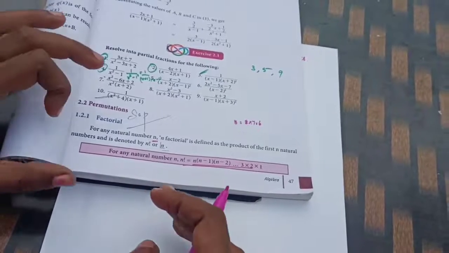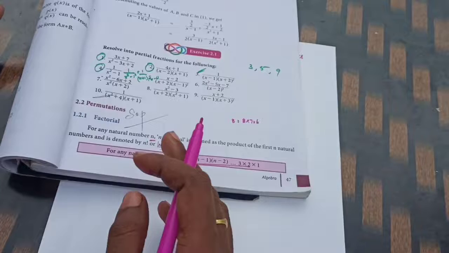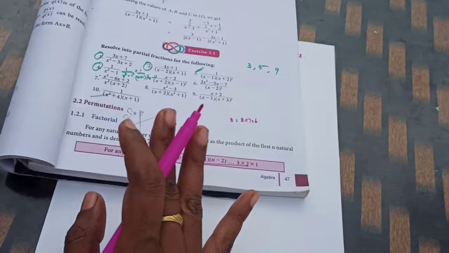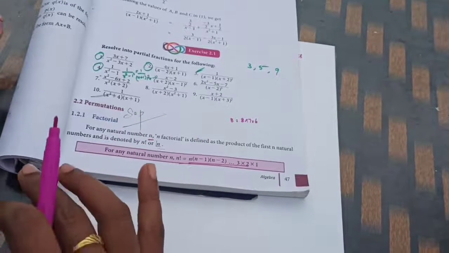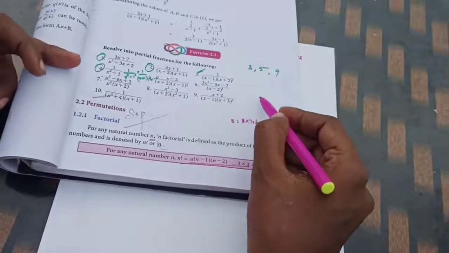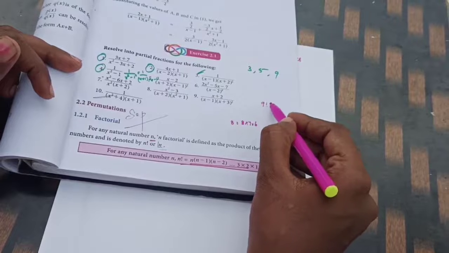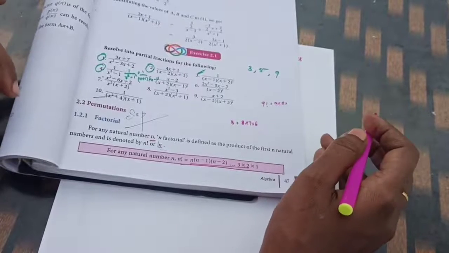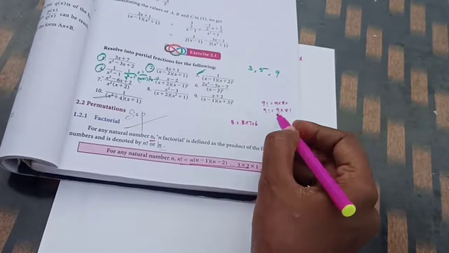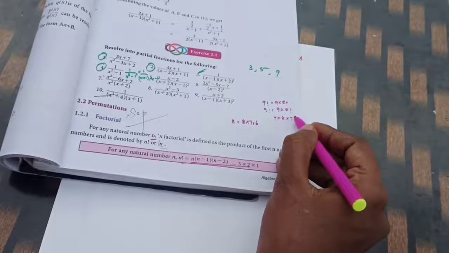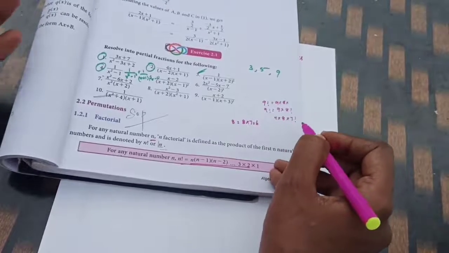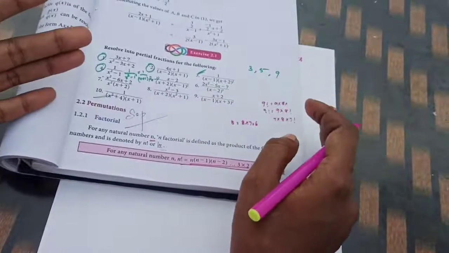Okay, you got some idea? If you are finding it for any natural number, 8 or 9 or 10, you need to multiply all the previous natural numbers. That's all. If it is 8 factorial, it is 8 into 7 into 6 into 5 and so on. If it is 9 factorial, 9 into 8 into 7 and so on; otherwise you can write 9 factorial as 9 into 8 factorial. That is also correct. Otherwise you can write 9 into 8 into 7 factorial. That is also correct. When you expand, everything is the same. Understand, children?